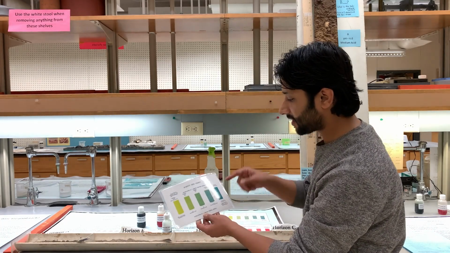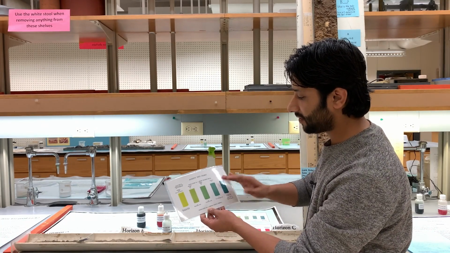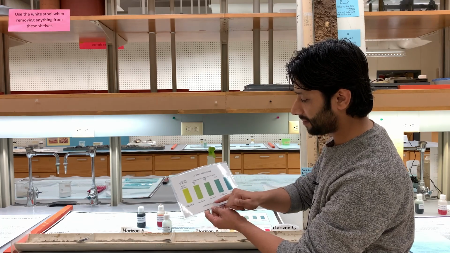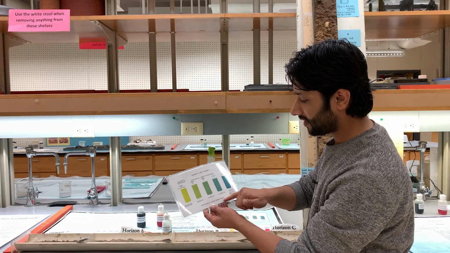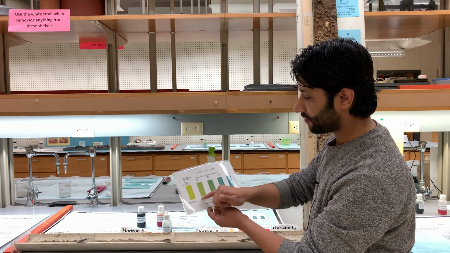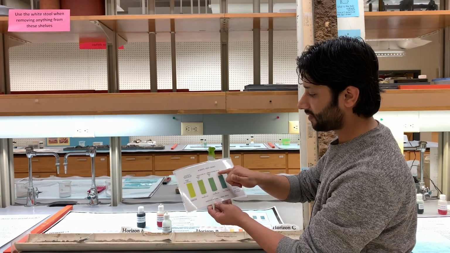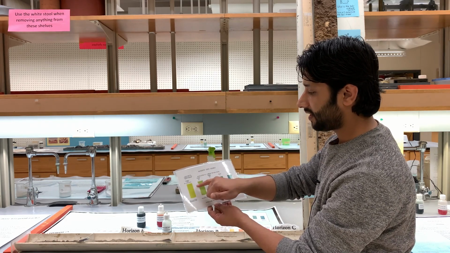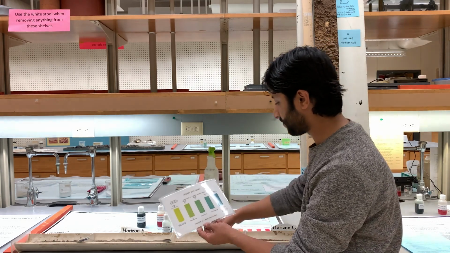The top color chart will be used for both indicators. The bottom part will be used for the green indicator, which is for the more acidic ones, and then the top one will be used for the blue dye, and those are the more basic ones.